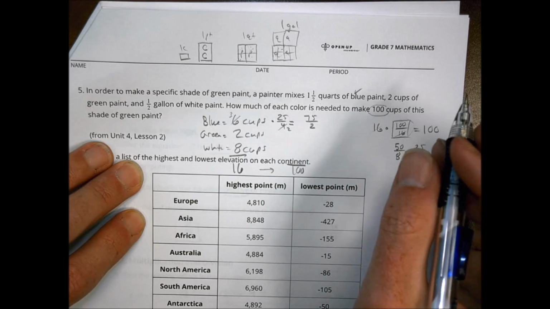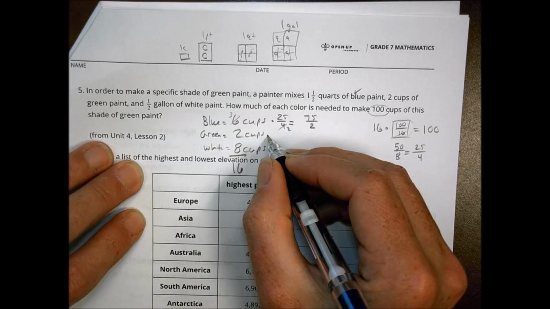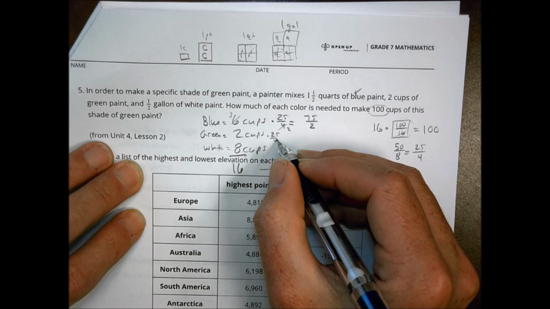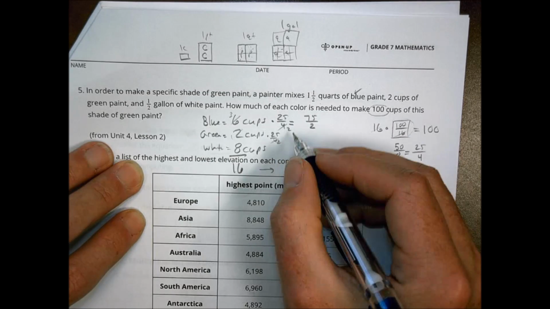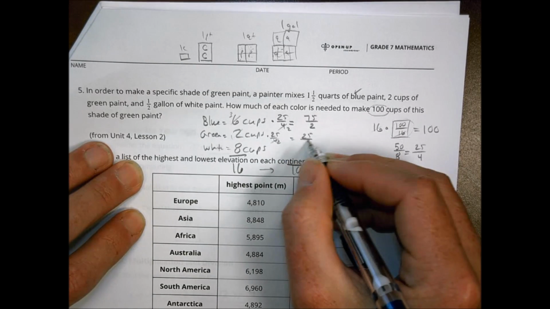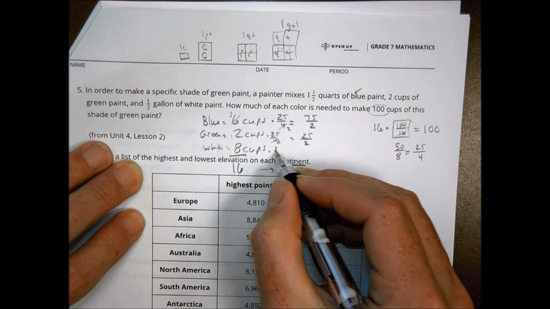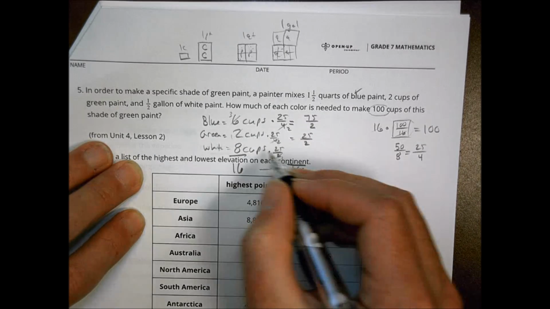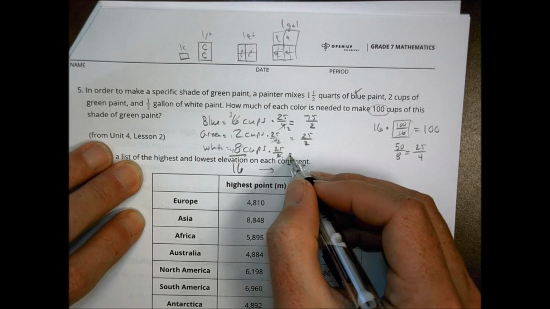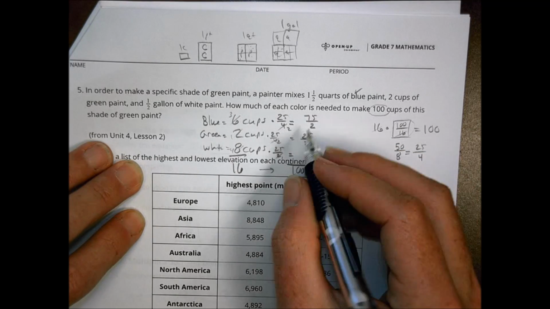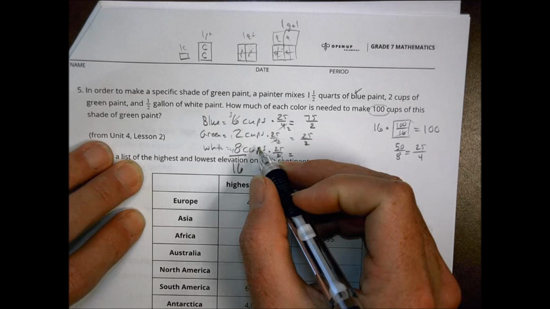Okay. Over here, multiply 2 times 25 over 4. That reduces to 2 and 1. So we have 25 over 2. And 8, we do multiply 25 over 2, reduces to 1 and 4. And 4 times 25.